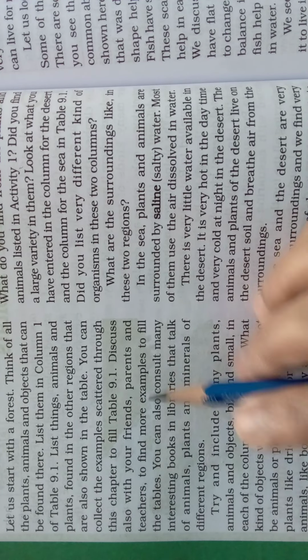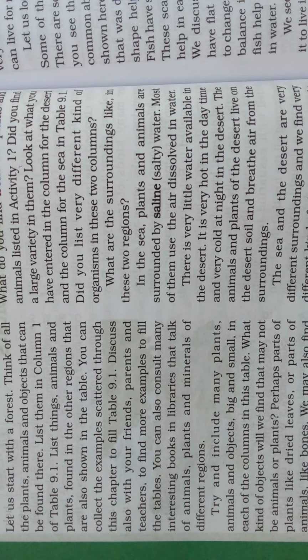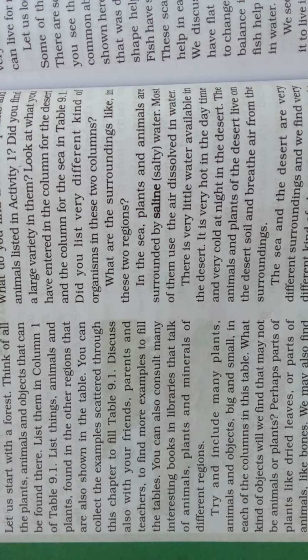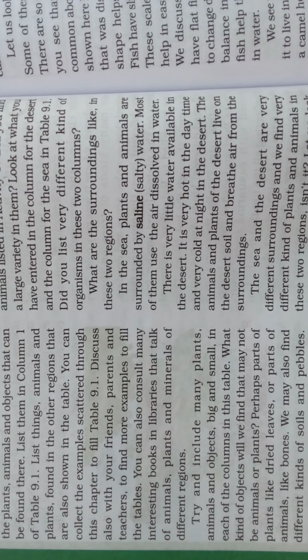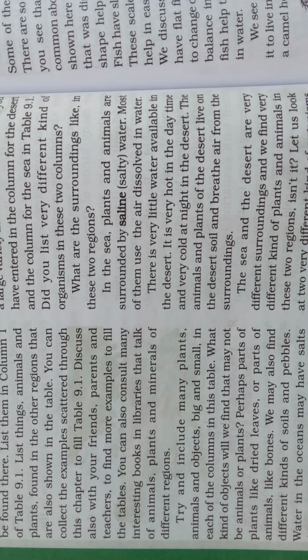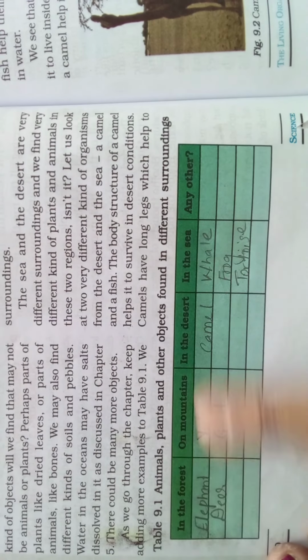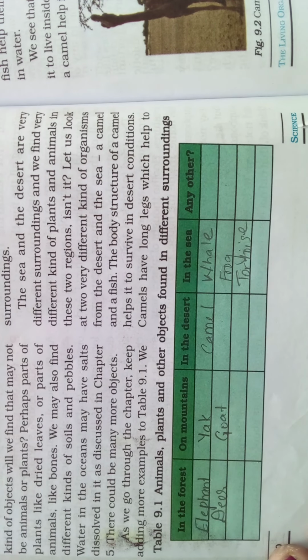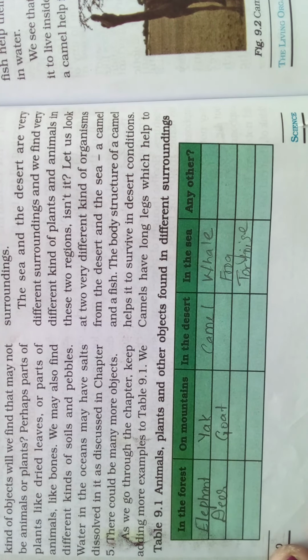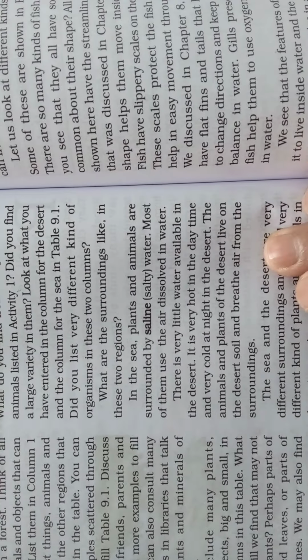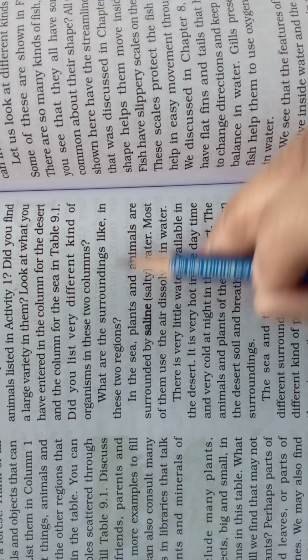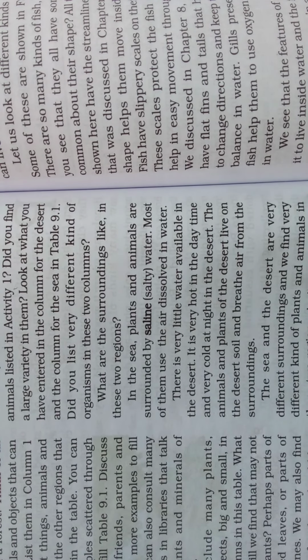Discuss with your friends, parents and teachers and find what animals and plants are found in different regions. Okay, children, understood? In this way, you make a table like this: what are all the things, animals and plants that you found in different surroundings. Come, we will see: from this, what are the surroundings like in that region?